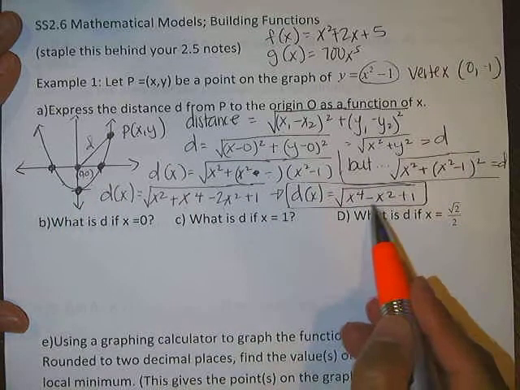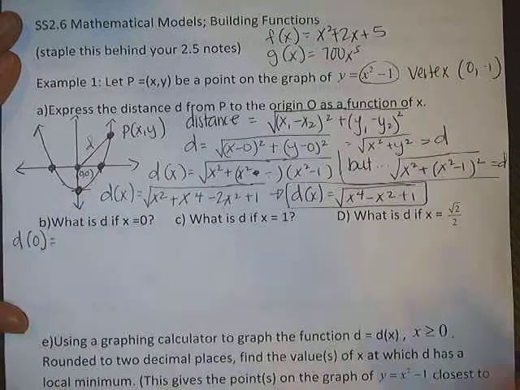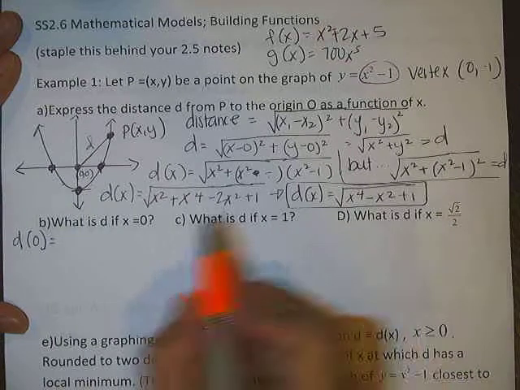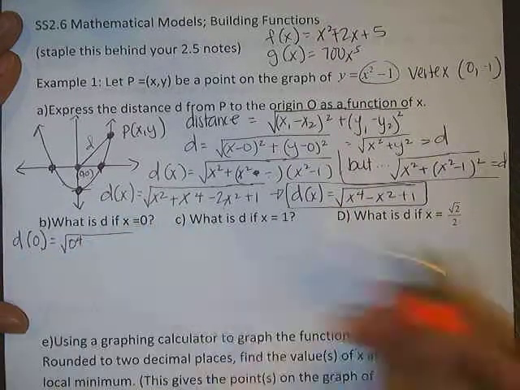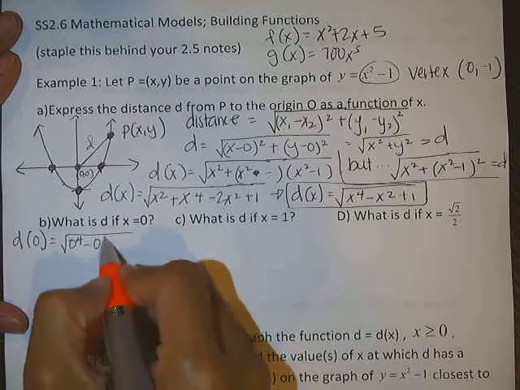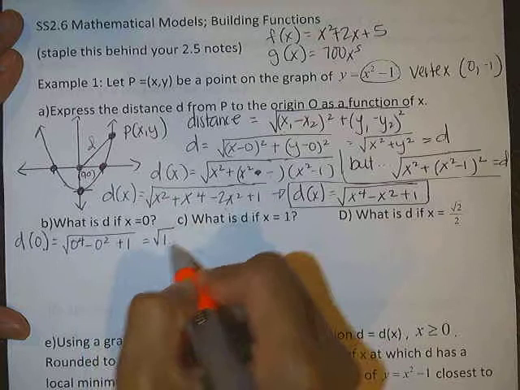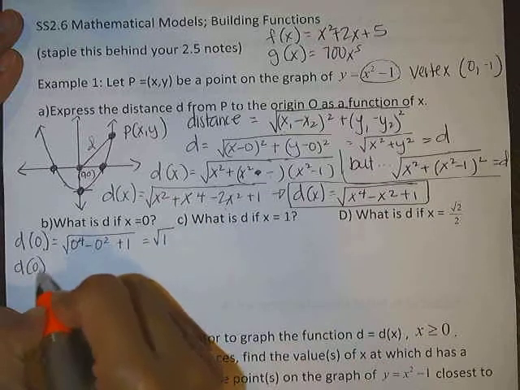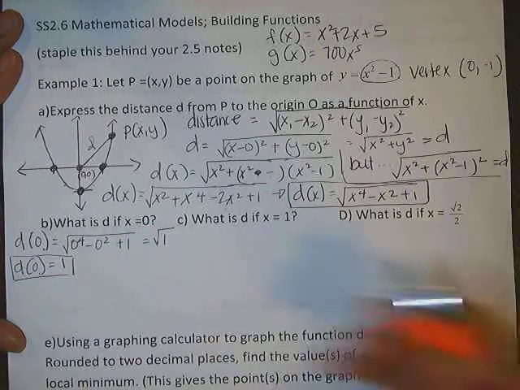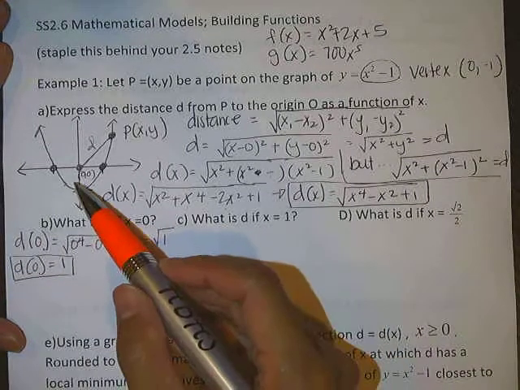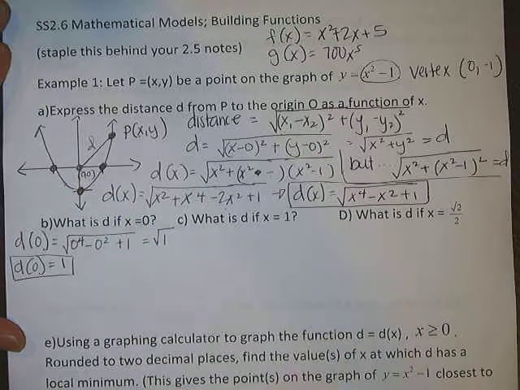So let's use the formula to see if it's going to give us 1 unit. So we're going to take the radical when x is 0, 0 to the 4th, take away 0 squared plus 1, which is the square root of 1. That means when x is 0, the distance is 1, because square root of 1 is 1. So that confirms that the answer is correct, because we can totally just count it as well. Okay.